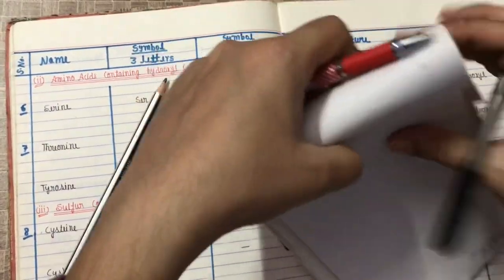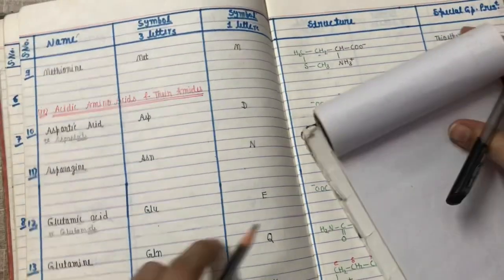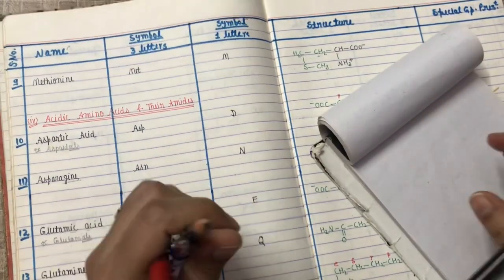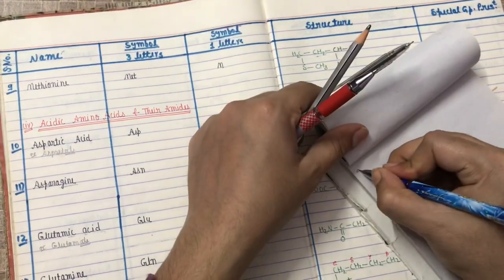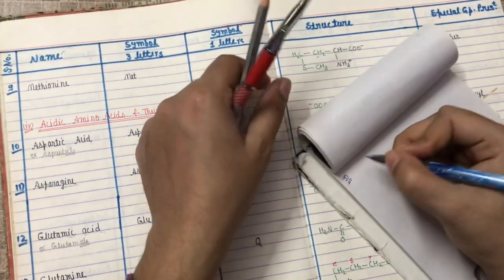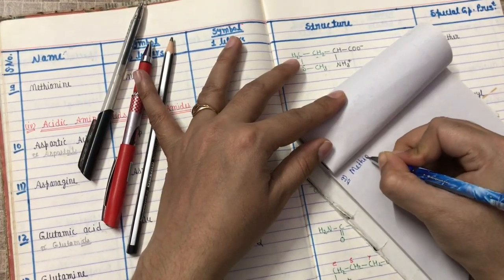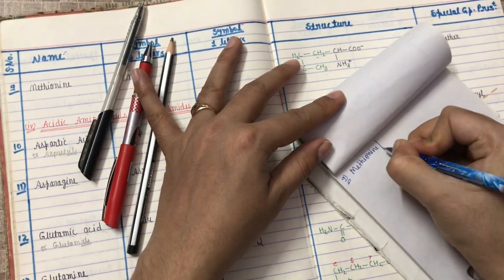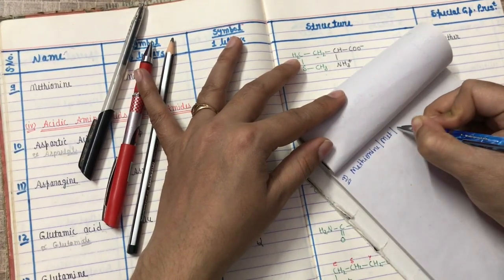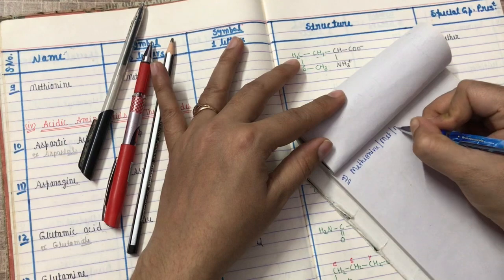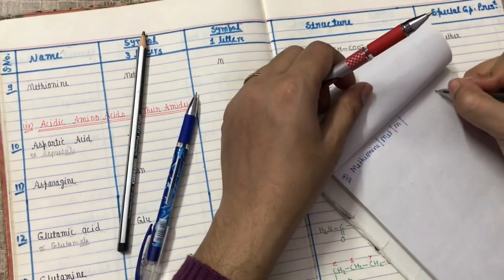Now come on to the structure of methionine. If you know the structure of cysteine, you can easily write down the structure of methionine as well. So the ninth amino acid is methionine. The three-letter abbreviation of methionine is MET. The single letter abbreviation or symbol is M, and the structure would be like this.